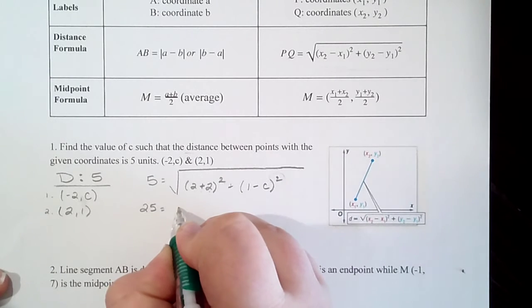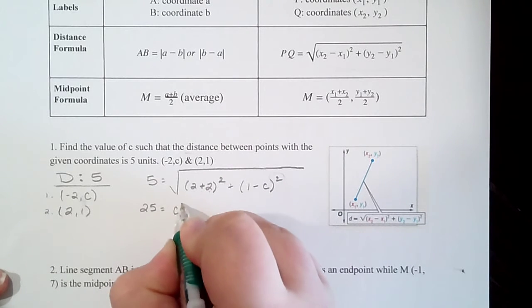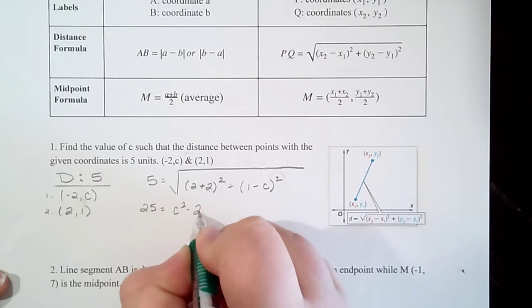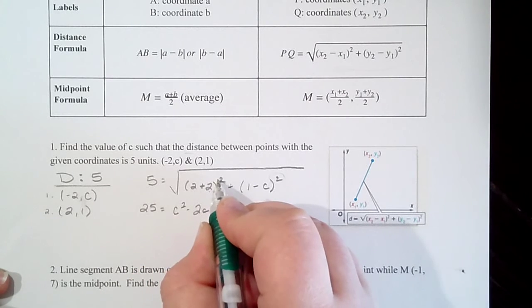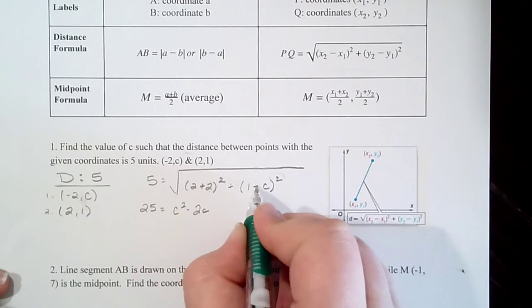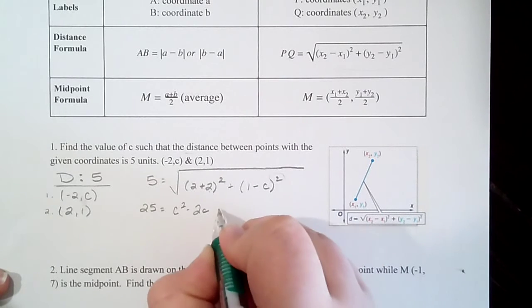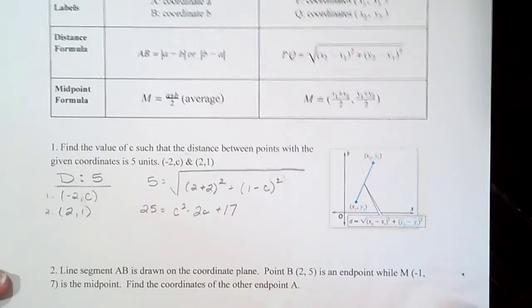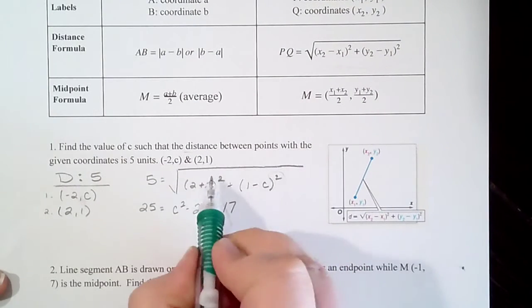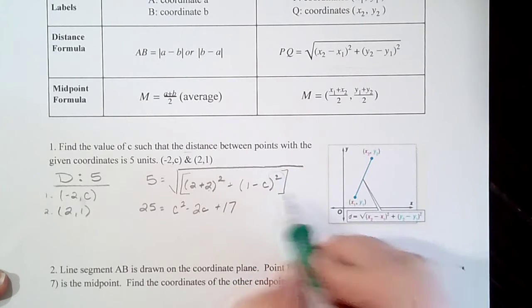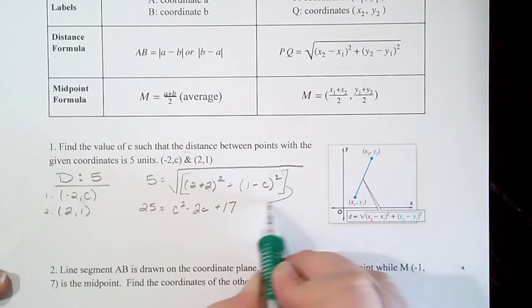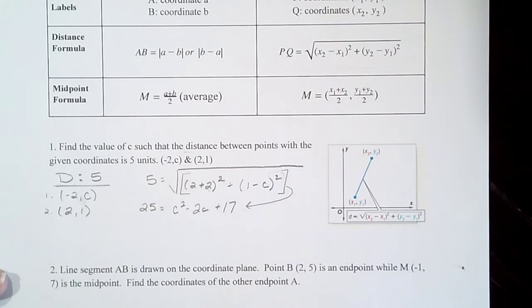And I'm going to tell you that it ends up being c squared minus 2c, and then when I add this 16 to the 1 that you get from foiling this, you get plus 17. So when we take the square root and we simplify everything on the inside, it becomes just this.